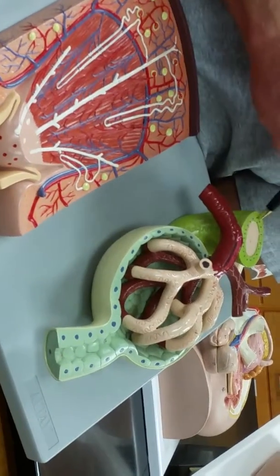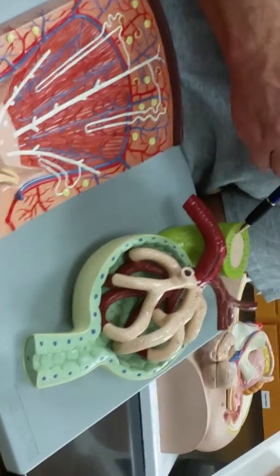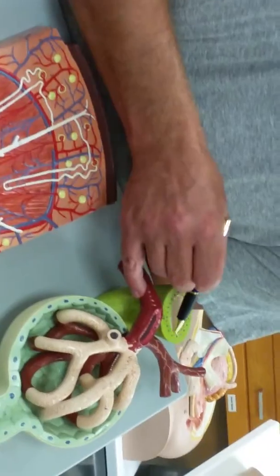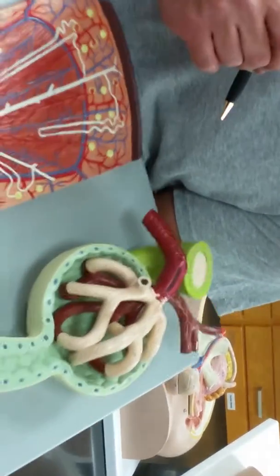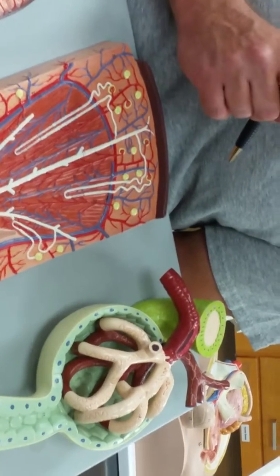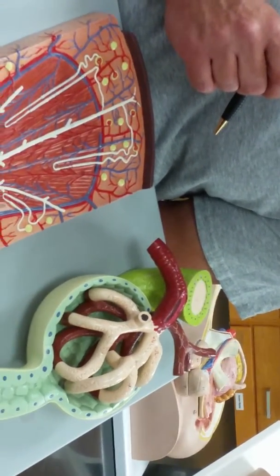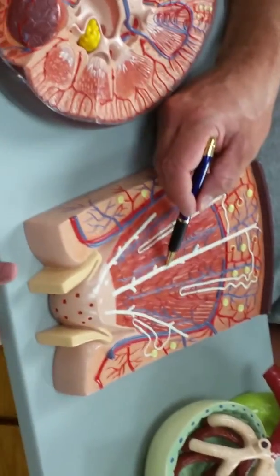Around this distal convoluted tubule, you have a macula densa of your collecting duct. So collecting duct.